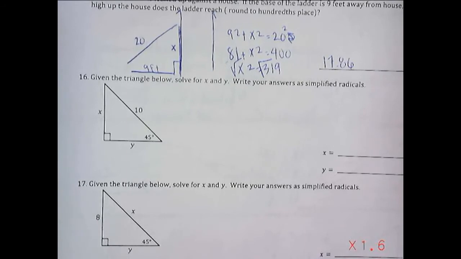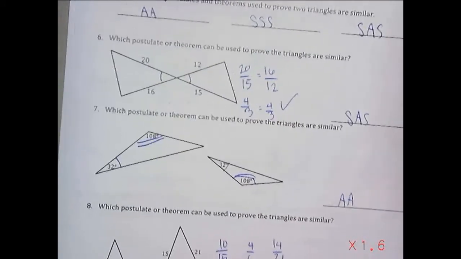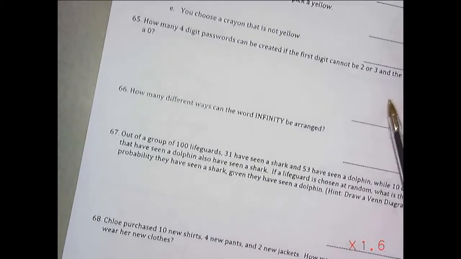I'm going to stop right here. Actually, no, I'm not. Wait. Okay, I'll just keep going.